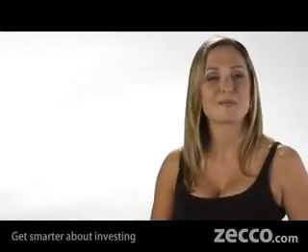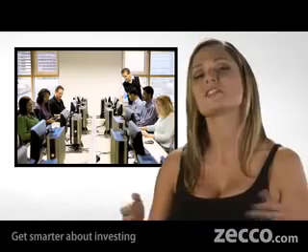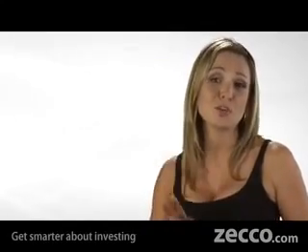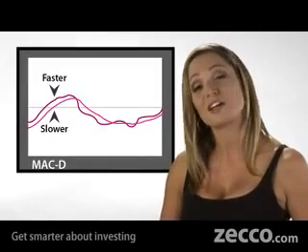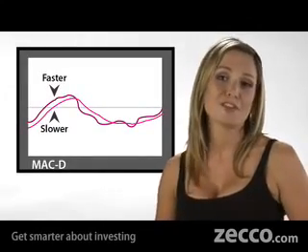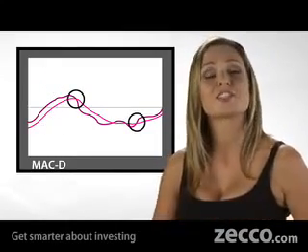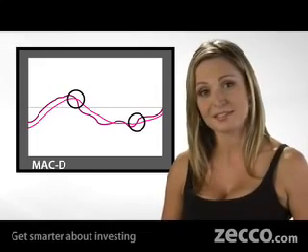Now, there's a saying among tech groups, the trend is your friend. And MACD is nothing more than the use of 2 moving averages to identify a trend. One is an average over a longer period than the other. If one of the moving averages crosses the other, it can signal a change in momentum of the stock price.